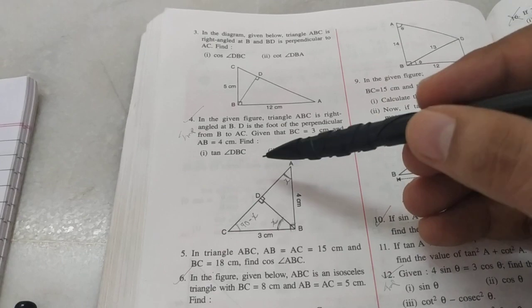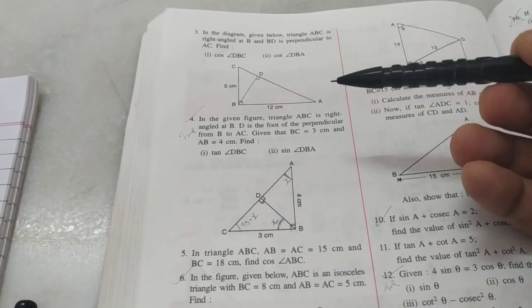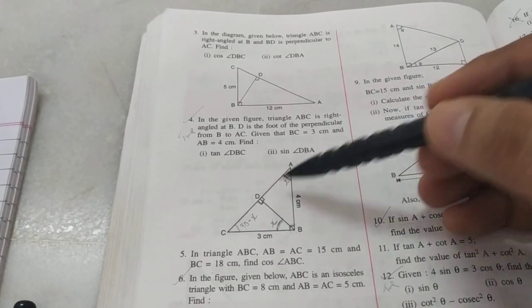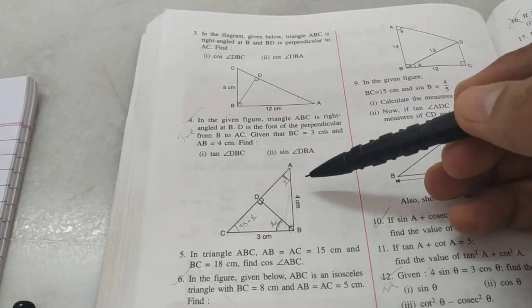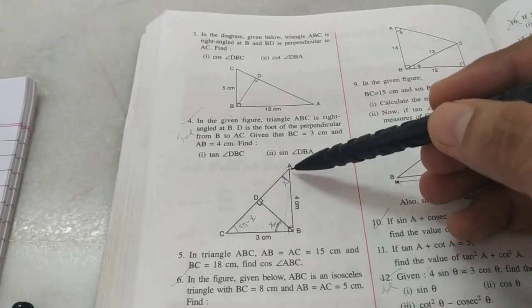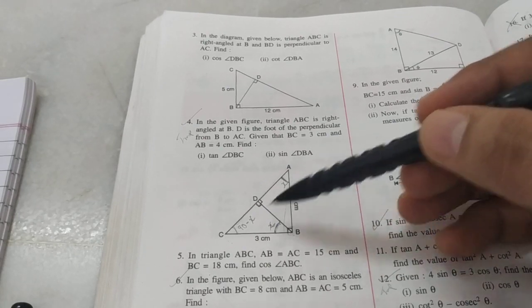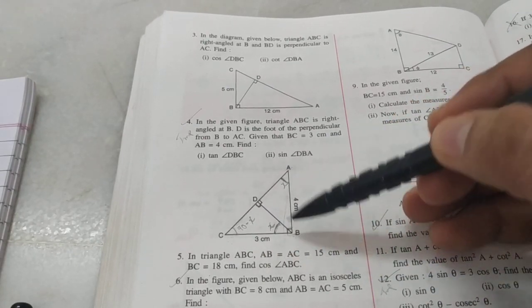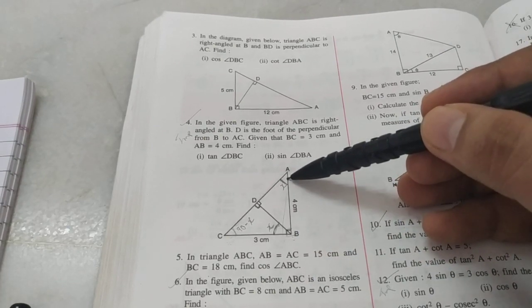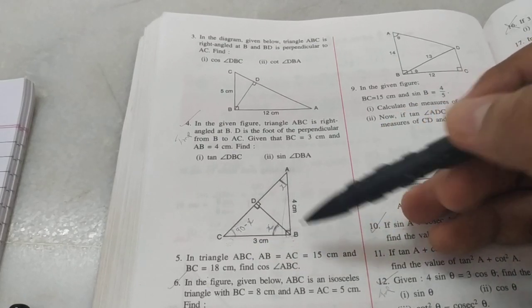So when they ask for tan of angle DBC, it is the same as tan of angle CAB. And tan of angle A is easy to obtain because we have all the sides of triangle ABC. Tan of A will be opposite upon adjacent, that is 3 upon 4. So that means tan of DBC is also 3 upon 4.